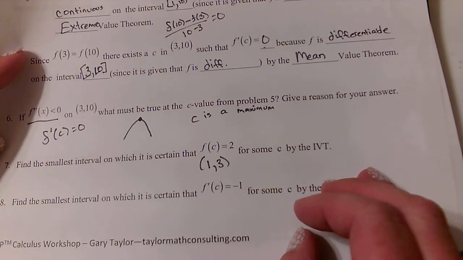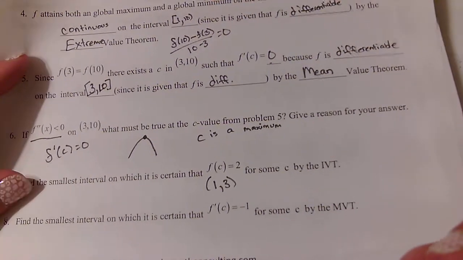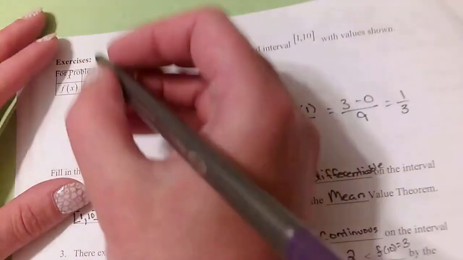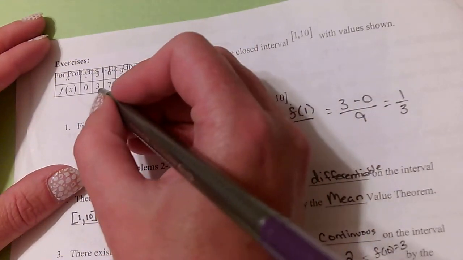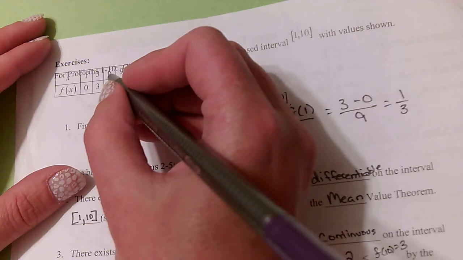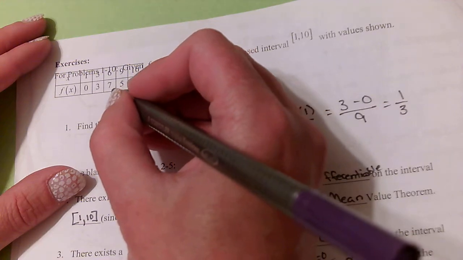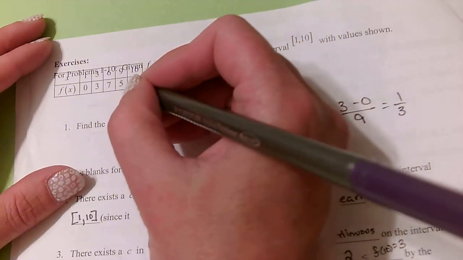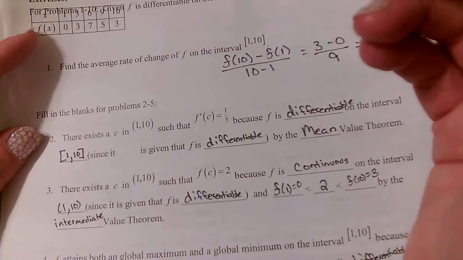Find the smallest interval on which it is certain that there's a derivative that equals -1. Ooh, so we're going to have to do some playing here. So I'm going to look back at my table and look at some derivatives. Change in y is 3, change in x is 2. That doesn't work. Change is 4, change is 3. Doesn't work. Change is down 2, up 3. Down 2, up 1. Oh, there it is. Nope. That doesn't do it either.